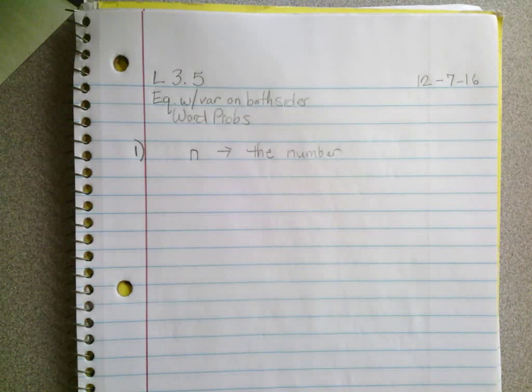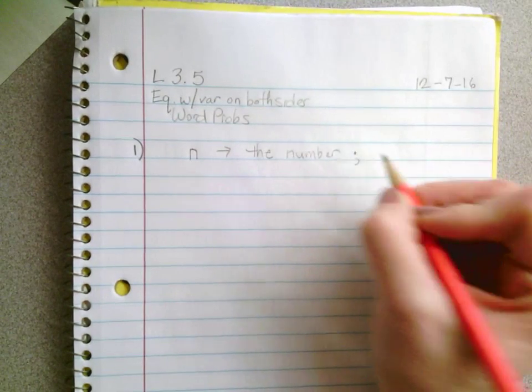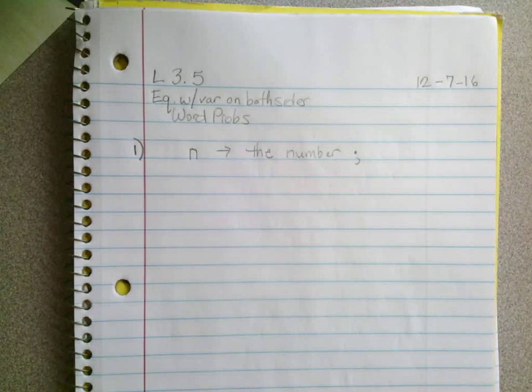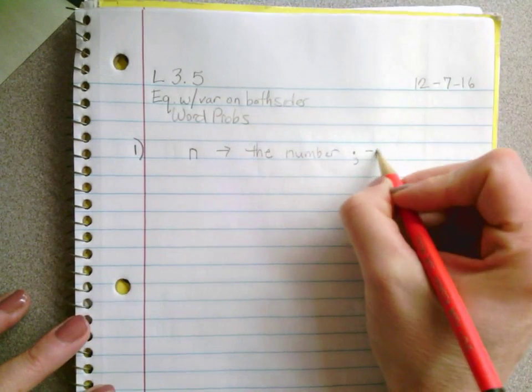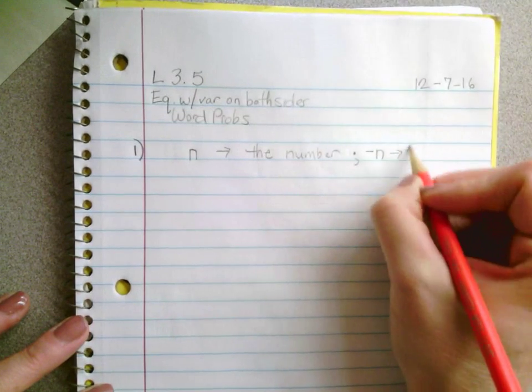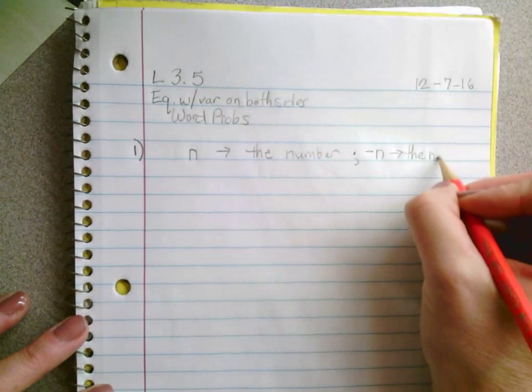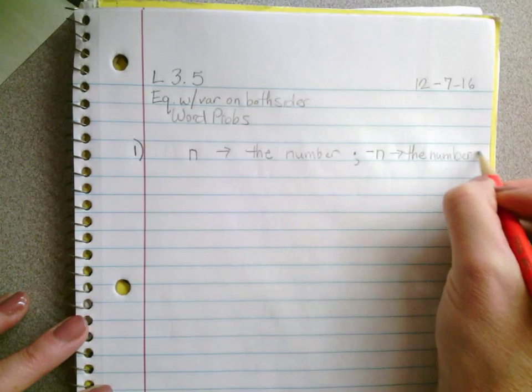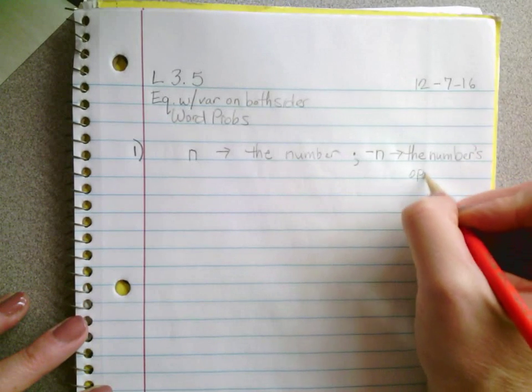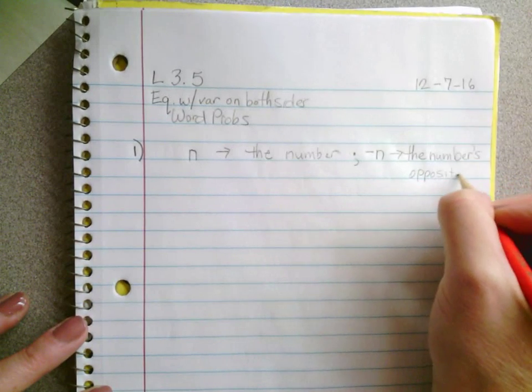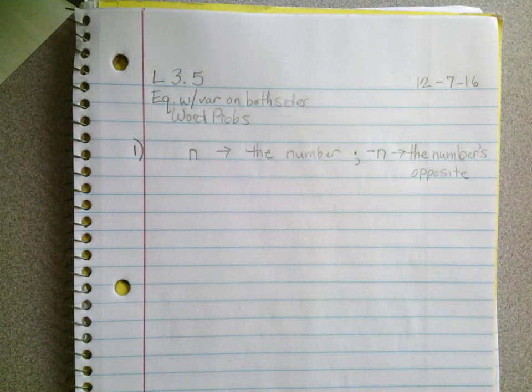Find a number that is 96 greater than its opposite. Okay, let's say I identify n as the number. How would you identify the number's opposite? Any ideas? Good. Negative n is the number's opposite. Okay, so far so good.